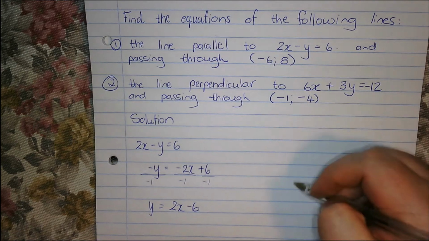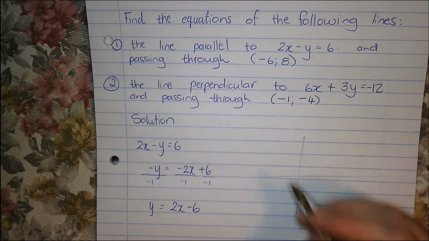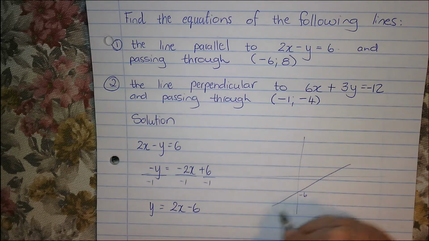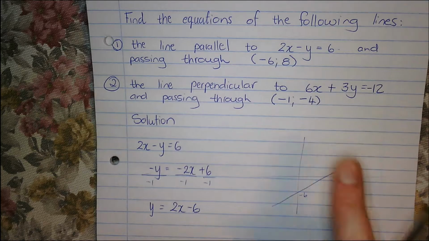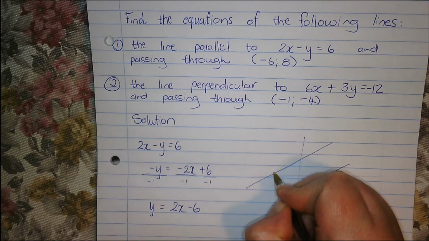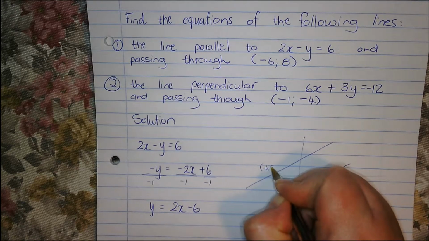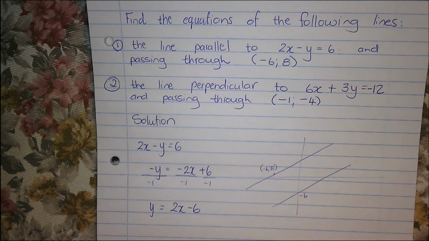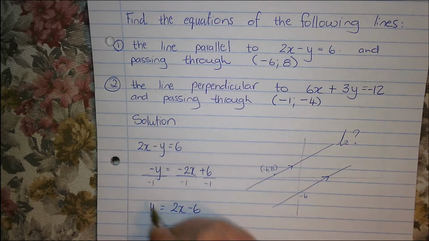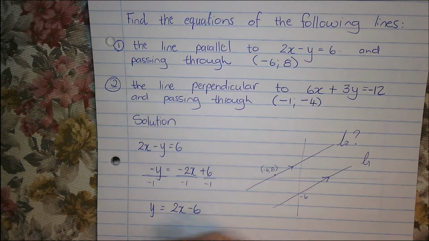I want to just remind you guys that what we have here is a line that looks like this. It's a positive gradient and it goes through negative 6. What we are looking for is a line that is parallel to this but goes through the point negative 6 and 8. So that's not very accurate, but negative 6 and 8 over there. We're looking for this line's equation. We're looking for this one. This is effectively line 1. We have that one and they're parallel to each other.